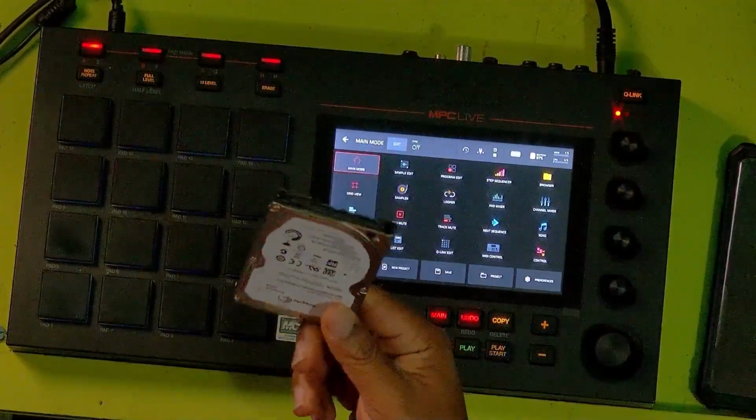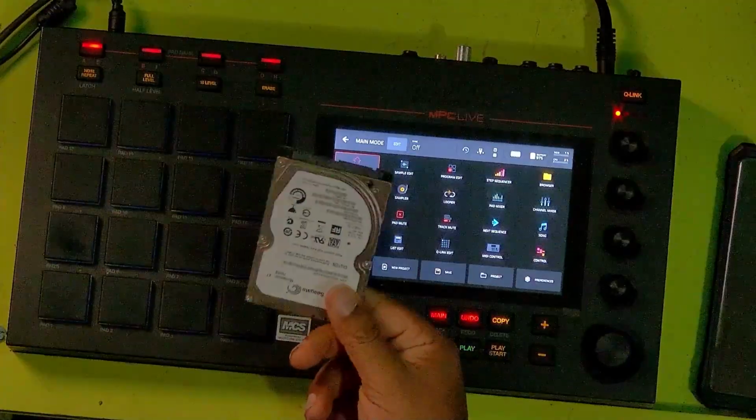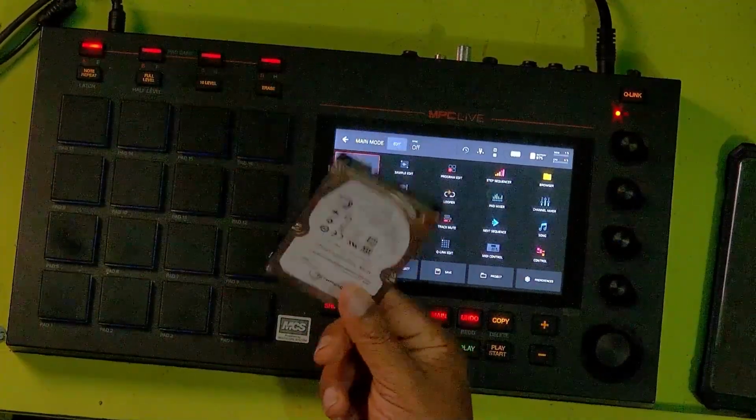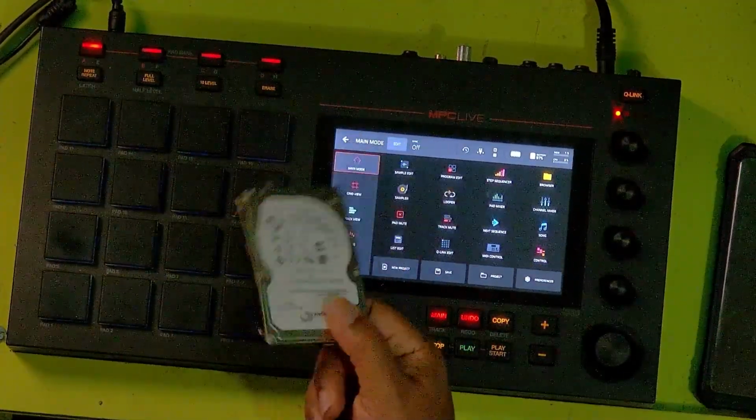Now I am going to reload all my expansions and everything in here, and hopefully I don't fill up this drive too quickly because there's going to be a lot of stuff going back on the 500 gigabyte drive that's in here.